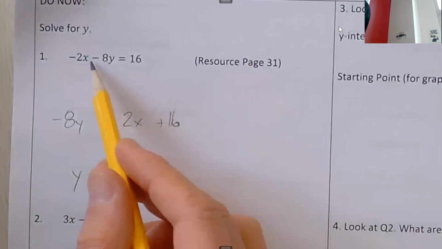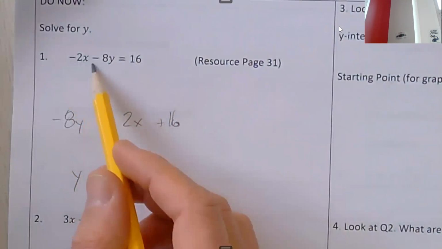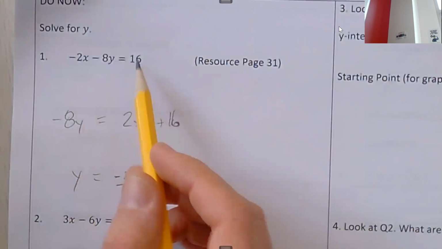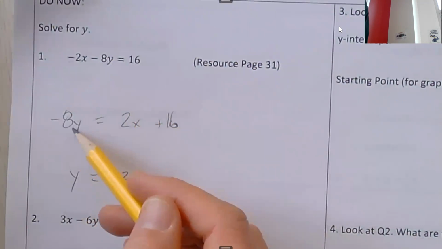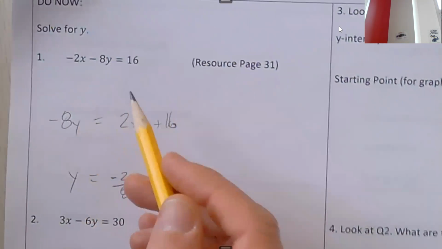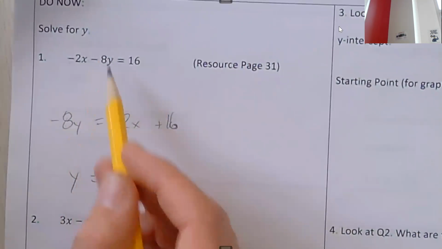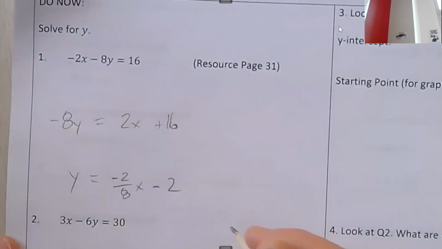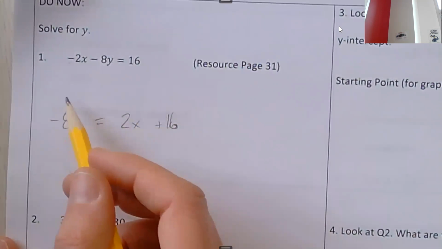Okay, so in my work, I was able to go from negative 2x minus 8y equals 16. And in my next step, I only have negative 8y on the left-hand side. So my question is, what step did I do right here that got negative 8y by itself? Douglas. What step did I do in here that I'm about to write down?